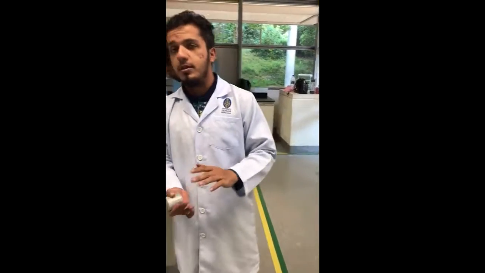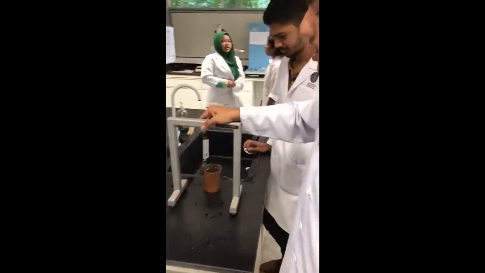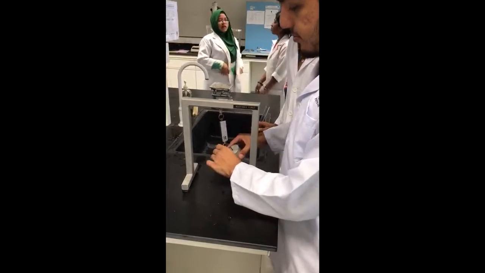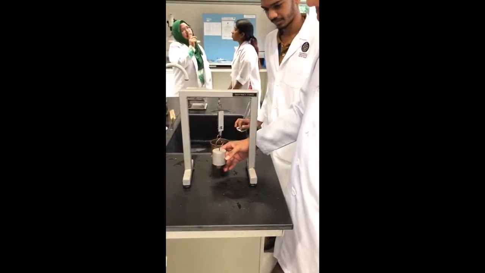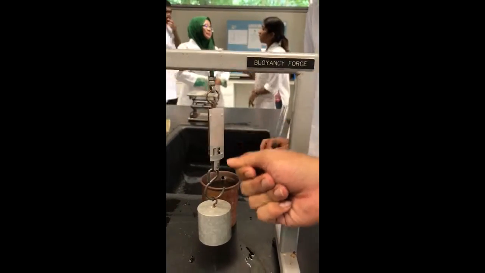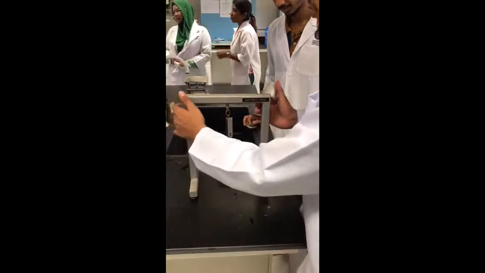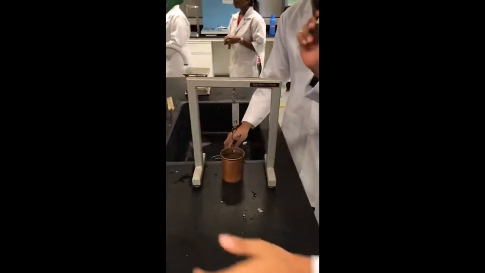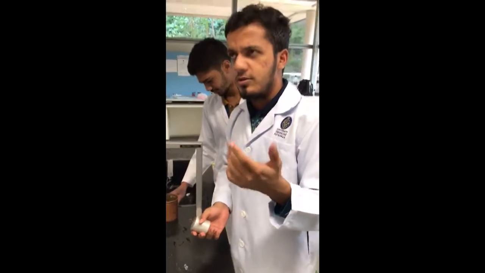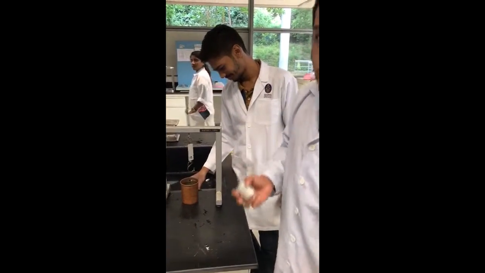Bismillahirrahmanirrahim. This will be 7E, the buoyant force, to measure the buoyant force. Firstly, we have to weigh this block in air and read the weight through that scale, very small. Once we have that, we measure the amount of water displaced, because to calculate buoyant force, we need to know the weight of water displaced, which is equal to the buoyant force.